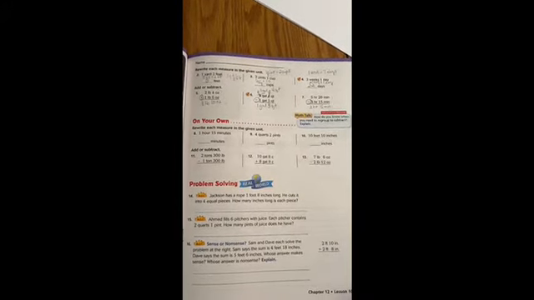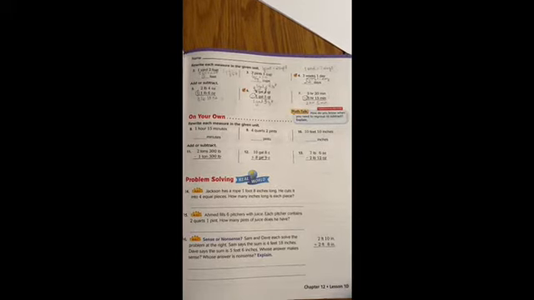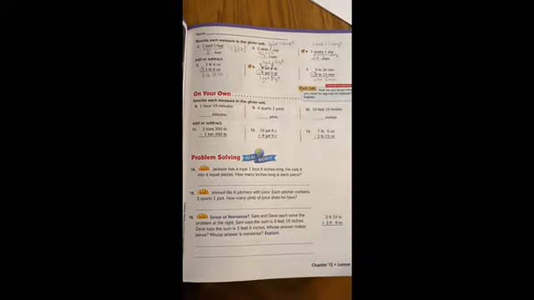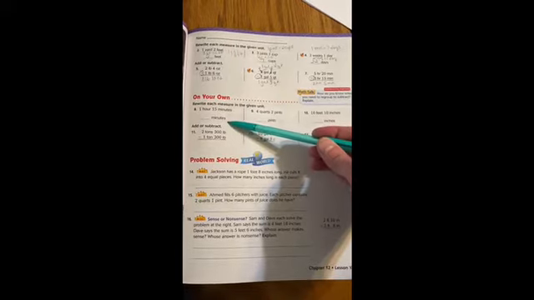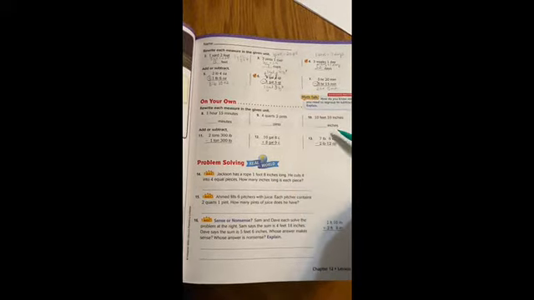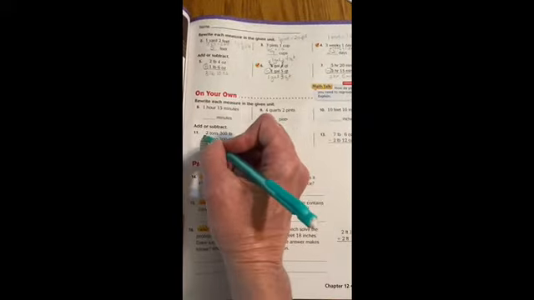Now on your own, I'm going to give you some time to work on your own. So in 8, 9, and 10, you rewrite each measure in the given unit. So you're going to write it all in minutes, all in pints, all in inches. Then 11, 12, and 13, you add or subtract, circle the sign so you know which to do. And then if you could work just those problems, I will give you some time to do that, and I will give you my feedback in a few minutes.